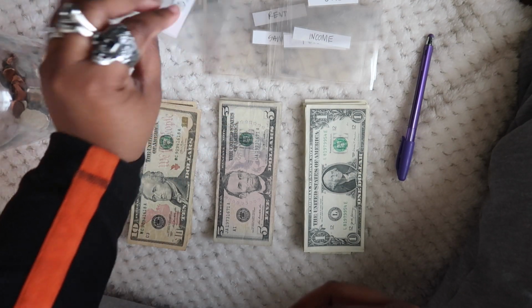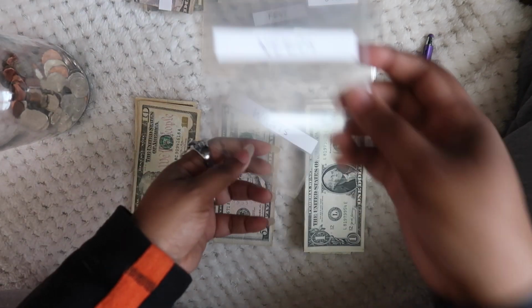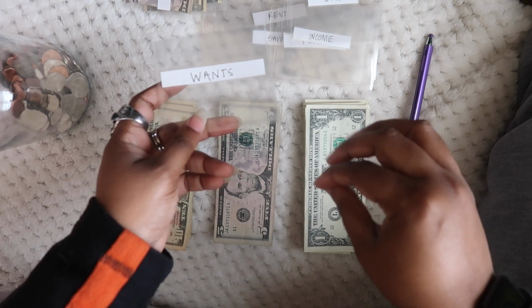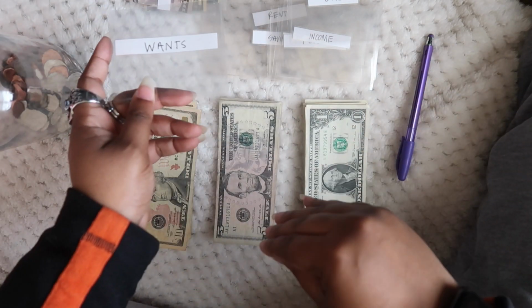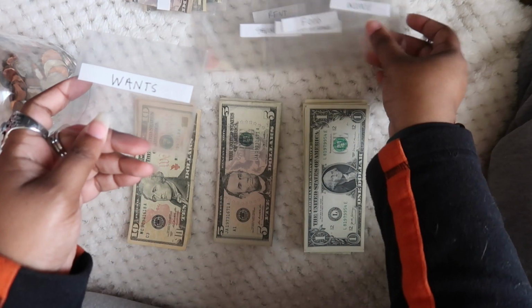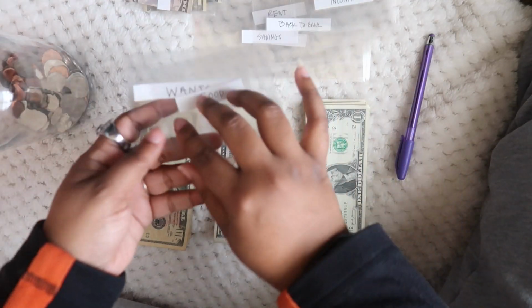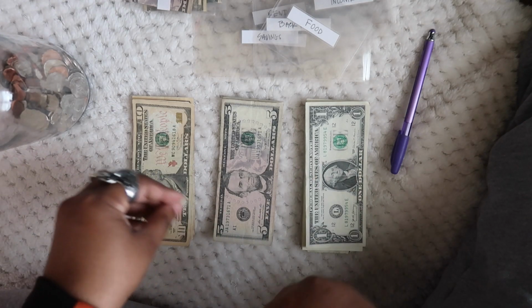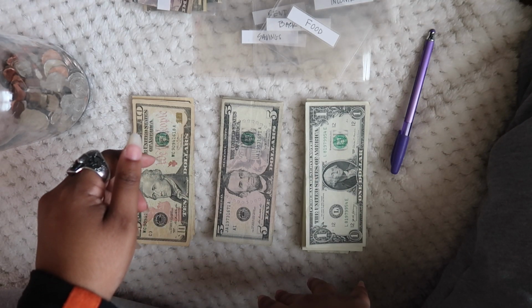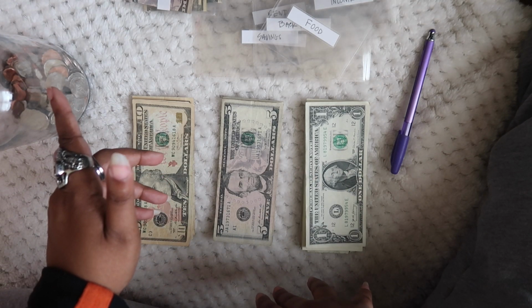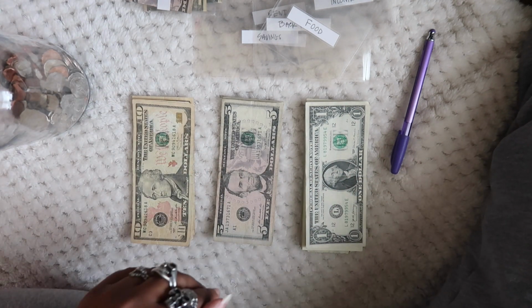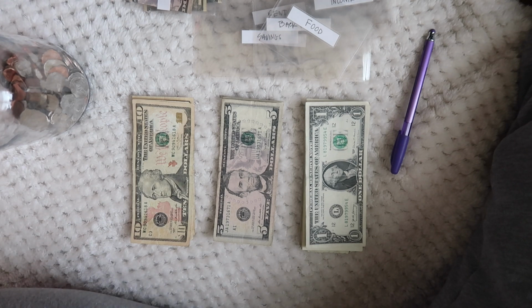And then another example, wants. Wants included things like fast food. I found myself spending more money on food and not enough on my wants, so I made a food envelope. So we're going to have a couple more categories, and we are also going to have less money being put into those categories because I broke them down a little bit more. So let's get into the categories.